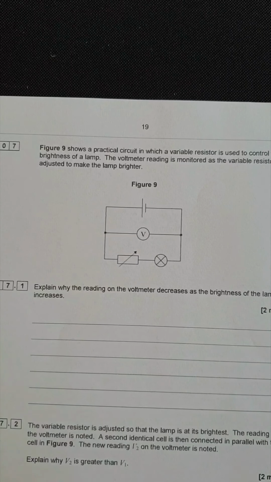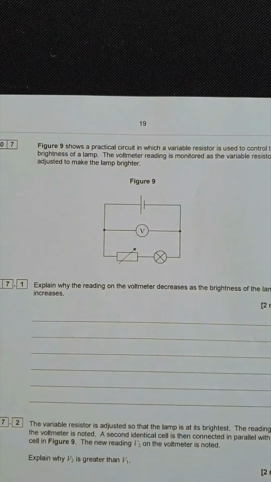This was reflected in the examiner's report, who said, and to quote, "However, big gaps in the knowledge and understanding of electricity were seen in the answers given by many students," end quote. So this is clearly a significant problem for many students, and it's something that I want to address both generally in talking about electricity and then also specifically in looking at this question.